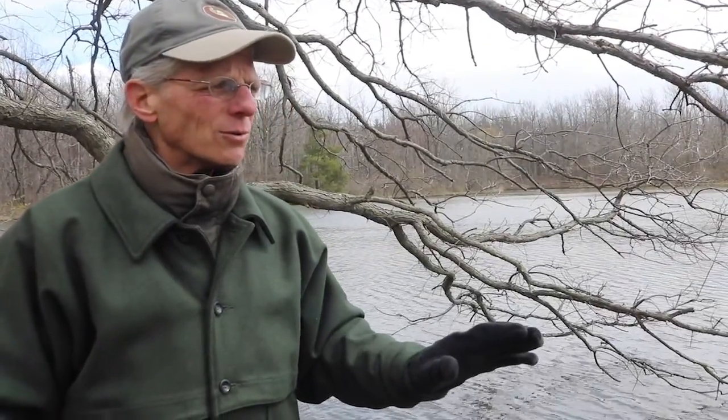Along the edges, we have what's called the littoral zone. And this is the shallow water environment where sunlight reaches the bottom. This is an area where there are lots of emergent plants and, as a result, lots of life.